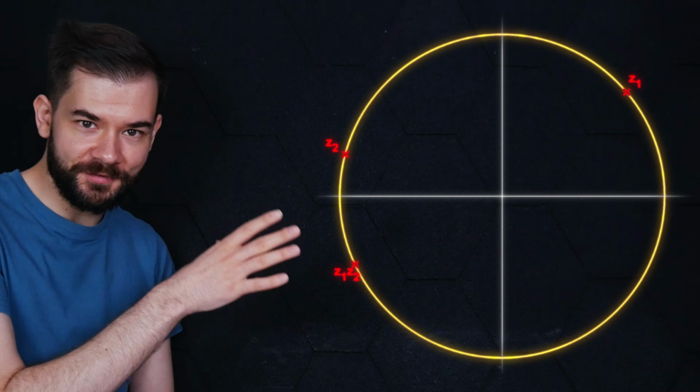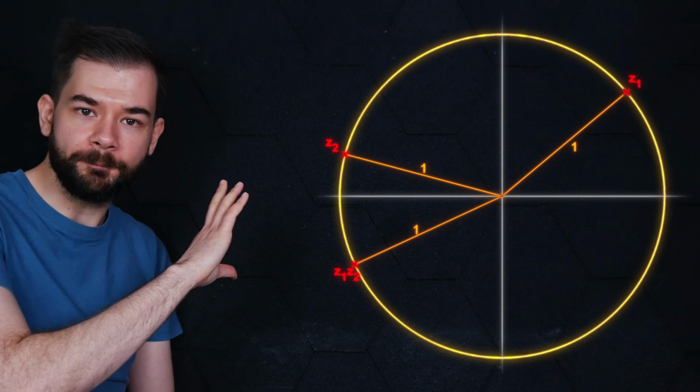Now let's focus on the circle of radius 1. Multiplying 2 numbers on here will give us another number on the circle, because distance 1 times distance 1 is distance 1. And if we take a number and square it, we double its angle. Cube it, we triple its angle, and so on.